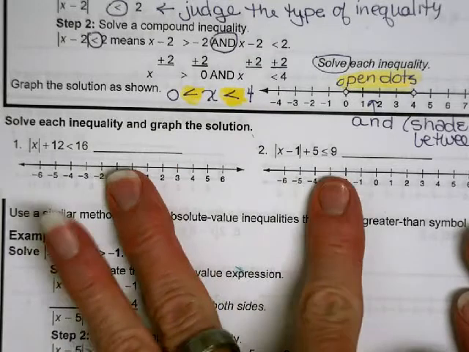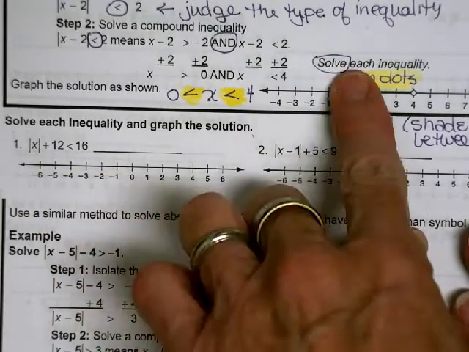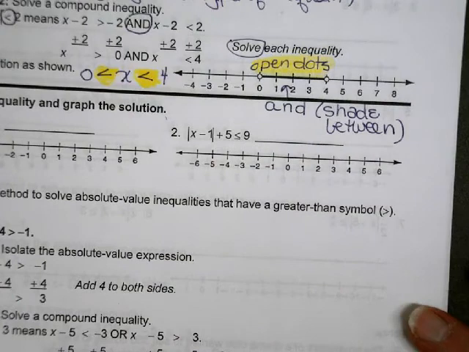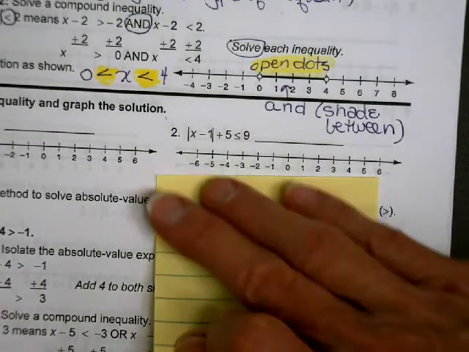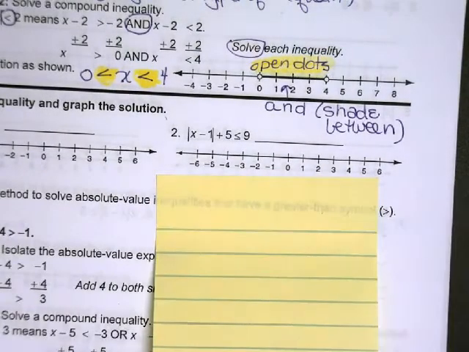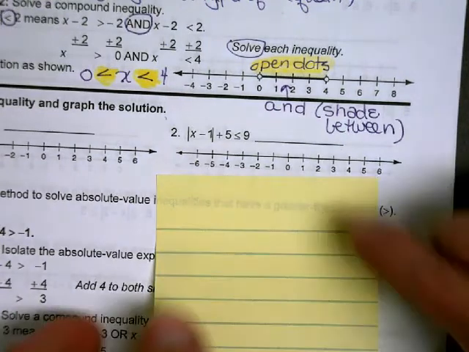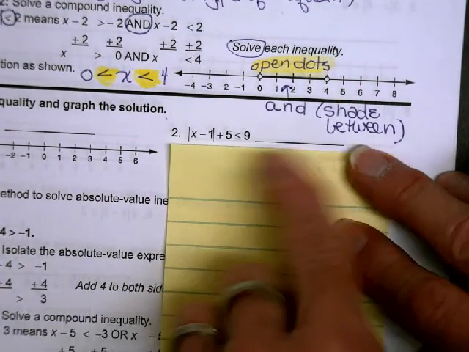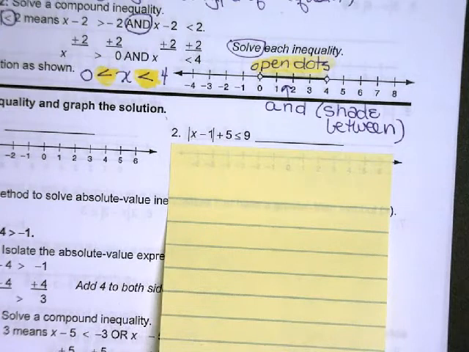Okay, let's do that. Eeny, meeny, miny, mo. This was an open dot one. Let's do number 2 where there's a closed dot. So this is where the sticky note comes in because there's not enough room to solve this inequality. I'm even going to cover my number line so you can see what I'm doing.